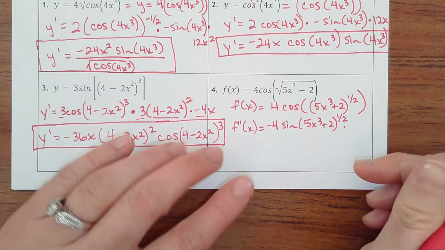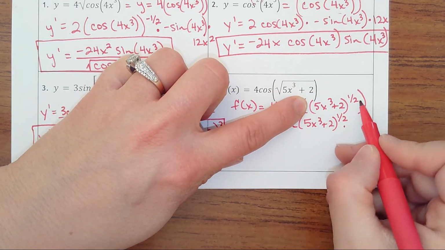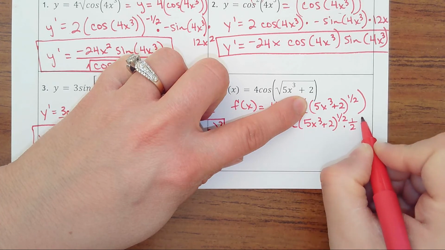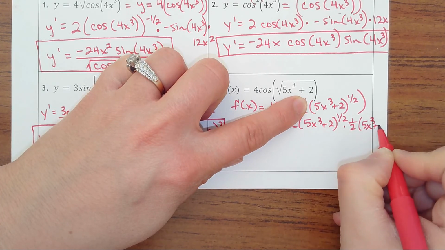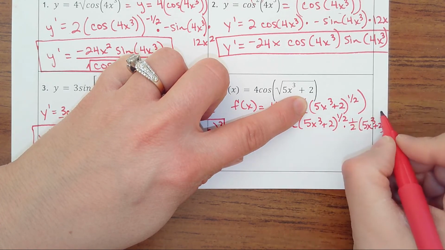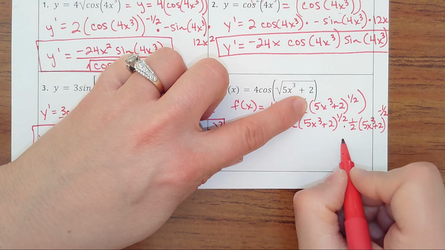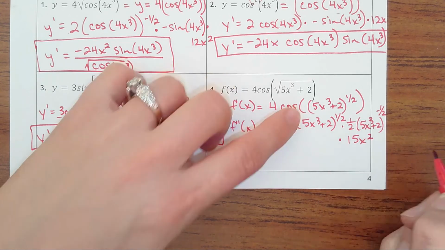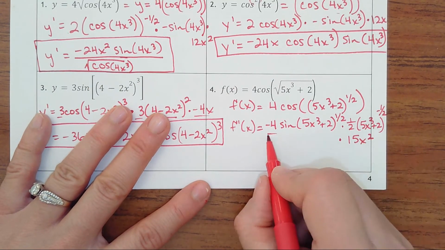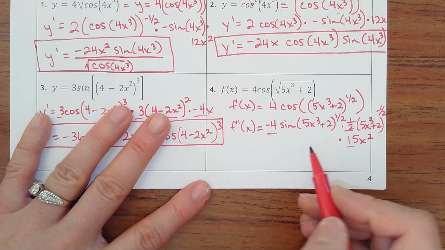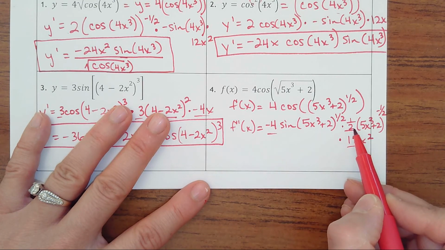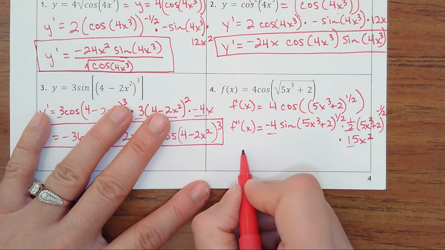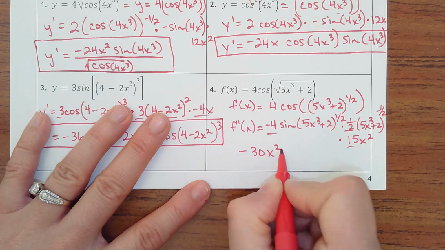And then times, now we want to look at this function. We'll bring the 1/2 in front, keep the 5x cubed plus 2 the same, subtract 2/2, so that'd be to the negative 1/2 power, times the derivative of the inside is 15x squared. So we've got negative 4 times 1/2 times 15. Negative 4 times 1/2, or half of negative 4 is negative 2 times 15 would be negative 30x squared.